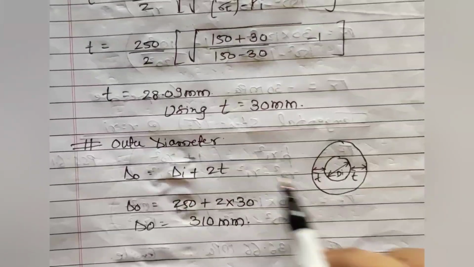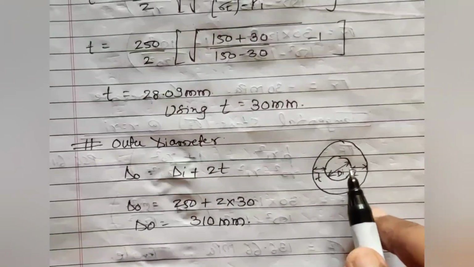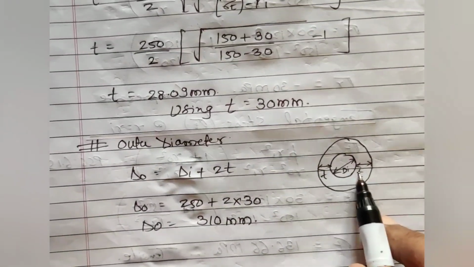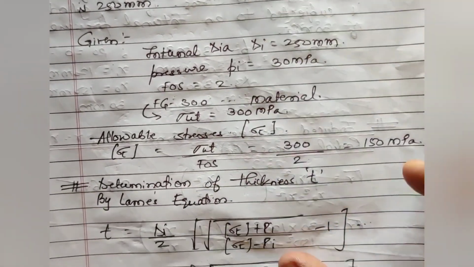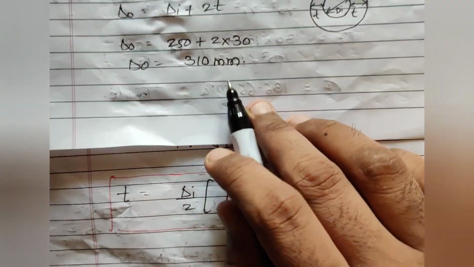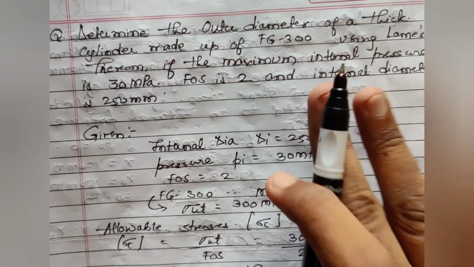Now we have to find the outer diameter. So outer diameter will be di + 2t. di was given, which was 250. So 250 plus twice of 30 will give you 310 mm. So that's the design problem for your thick cylinders.